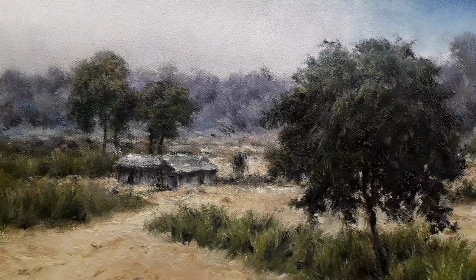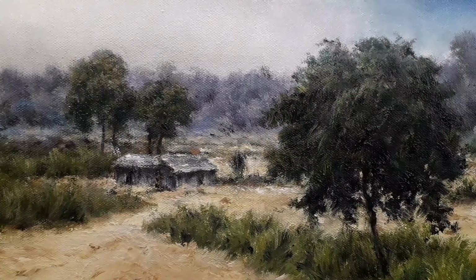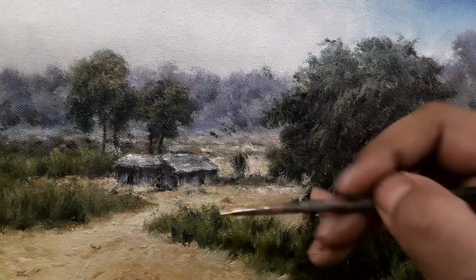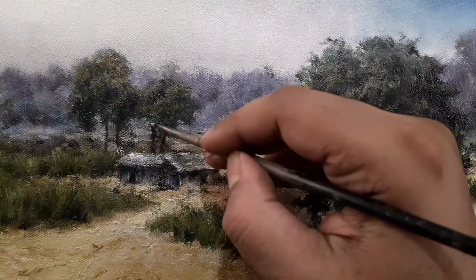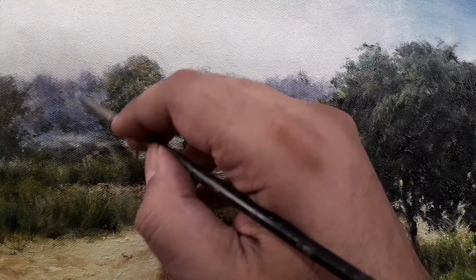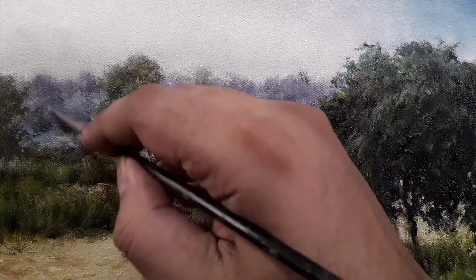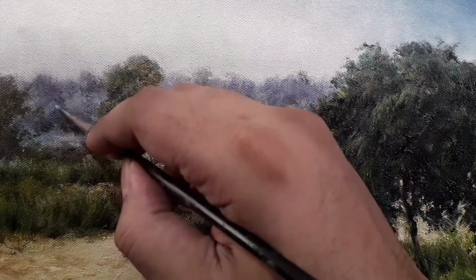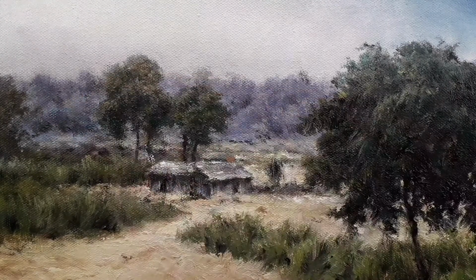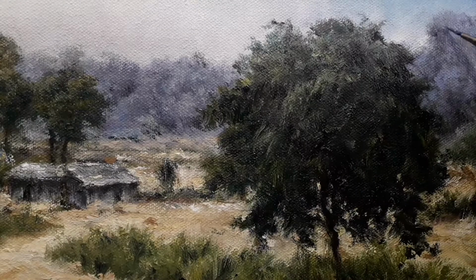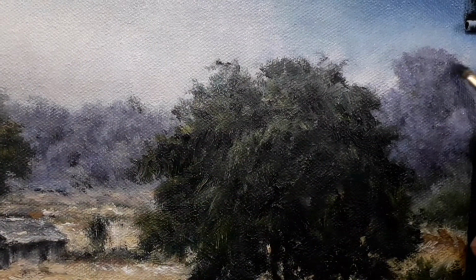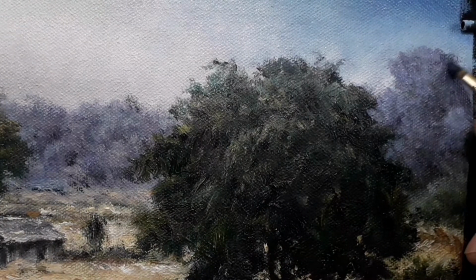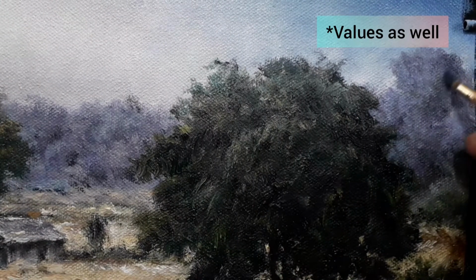Some distance marks and dots with tiny brushes that I have. This is a nylon filbert brush, great for little details. It can also create abstract shapes. Excellent brush. And you can see that I have started modifying the distant foliage as well, making them darker and lighter, playing with the temperature as well as the saturation as well as the shape. All are working simultaneously.